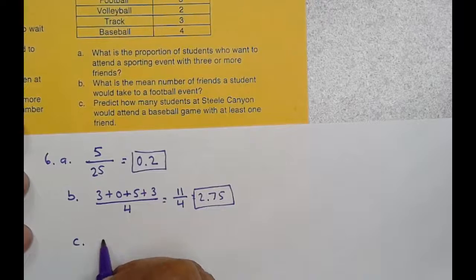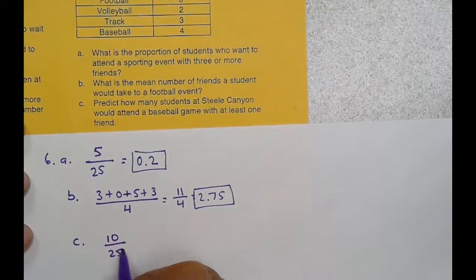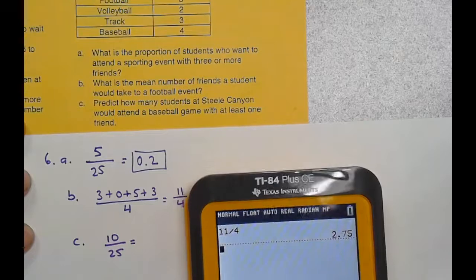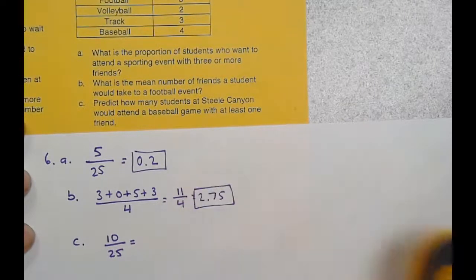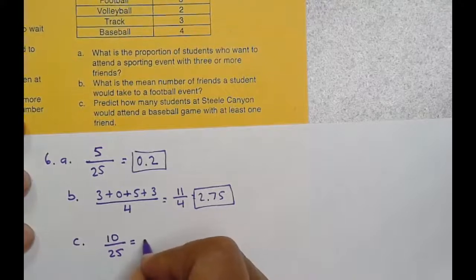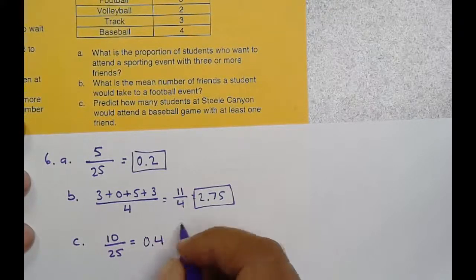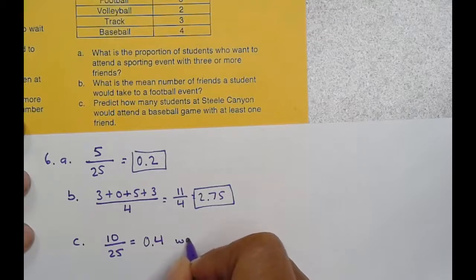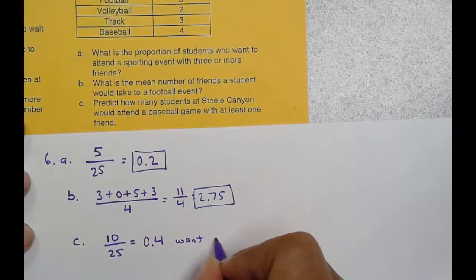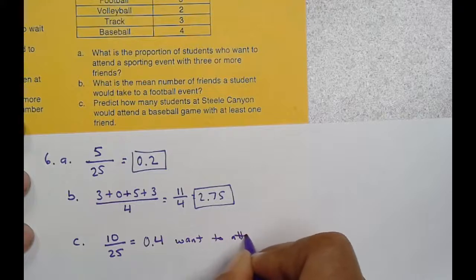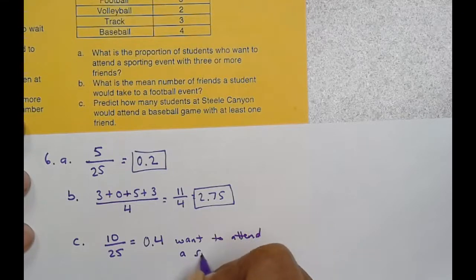So we're looking at a total of 10 people who wanted to go to a sporting event out of the 25 people surveyed. So that's going to be 0.4 or 40%. And that represents the number of people who want to attend a sporting event.